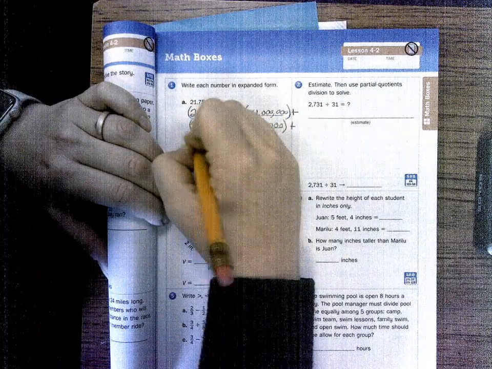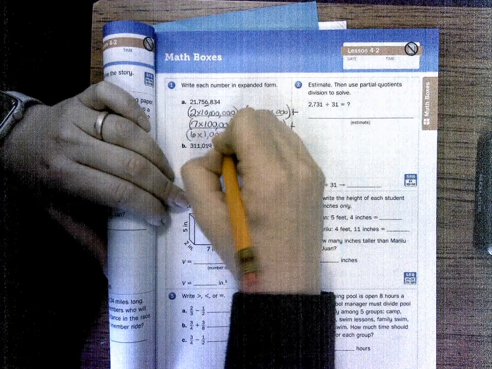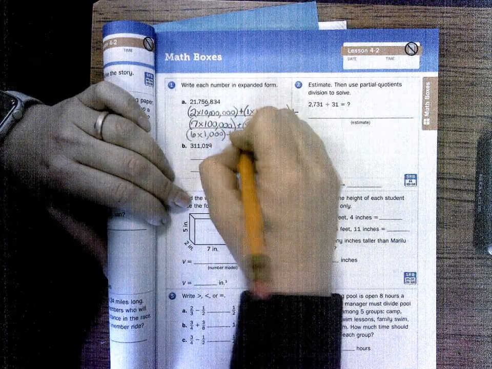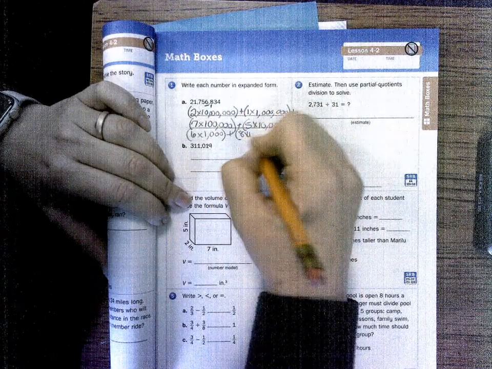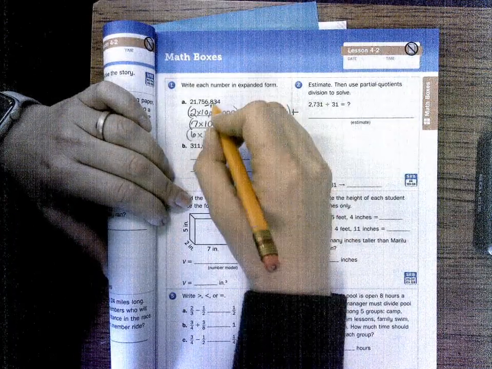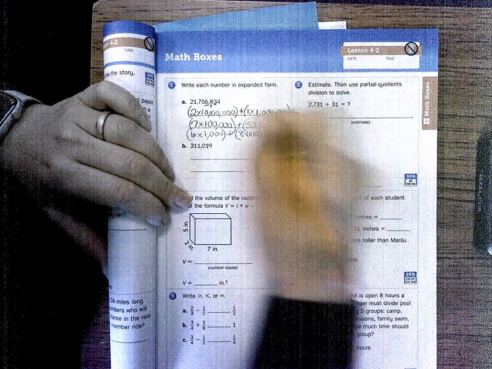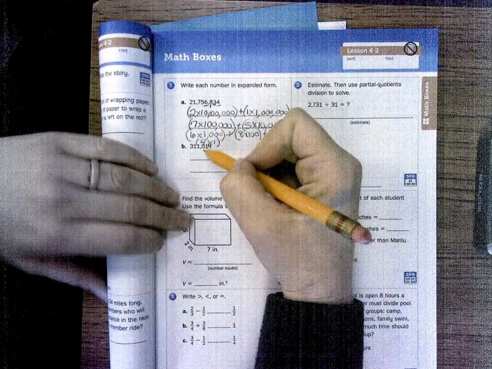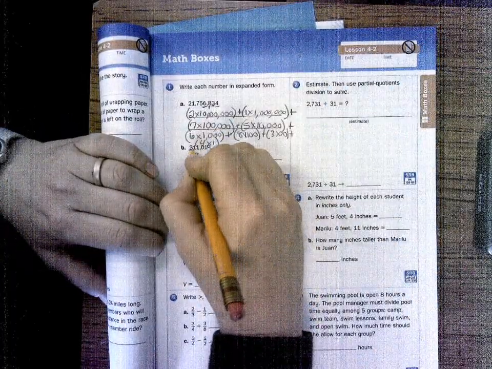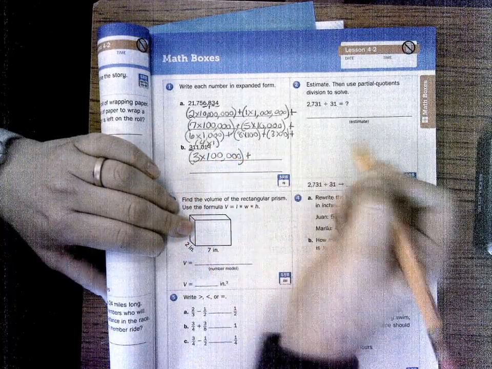Plus 6 times, well, the 6 is in the 1,000s place. 6 times 1,000. Plus 8, well, the 8 is in the hundreds place. The next digit is a 3. It's in the tens place, 3 times 10. Plus our final one, this 4, is in the ones place. So for number B, just remember it's digit times place value. This 3 is in the hundred thousands place, plus, and then continue on from there.